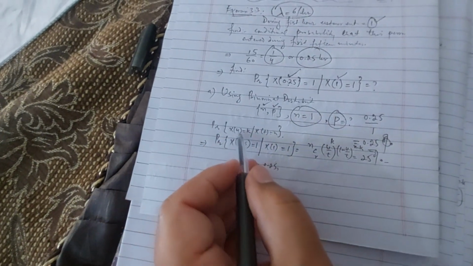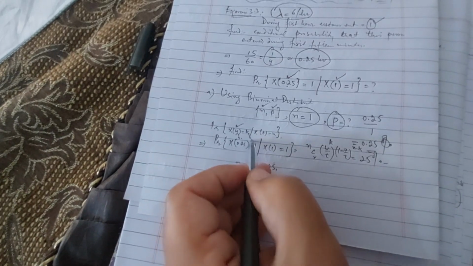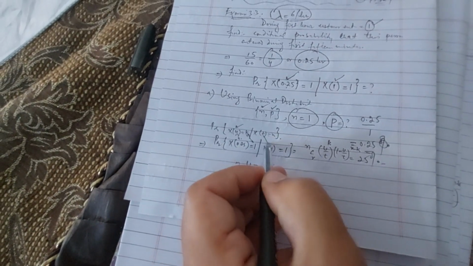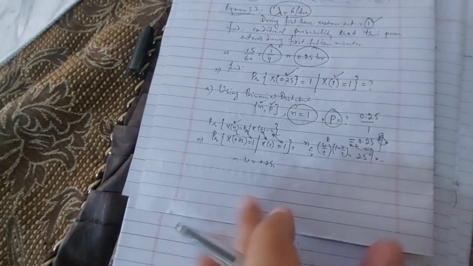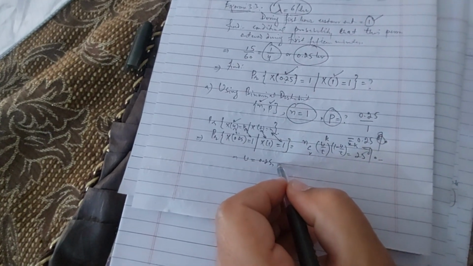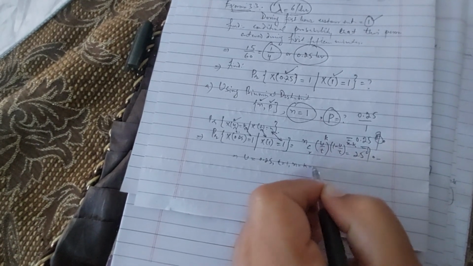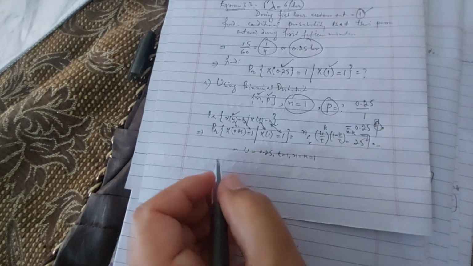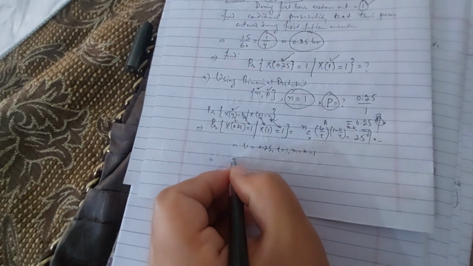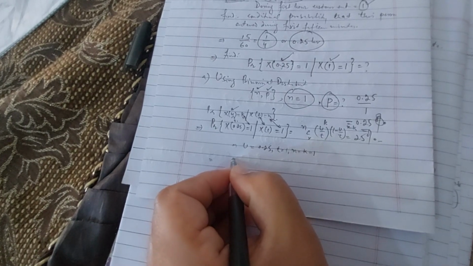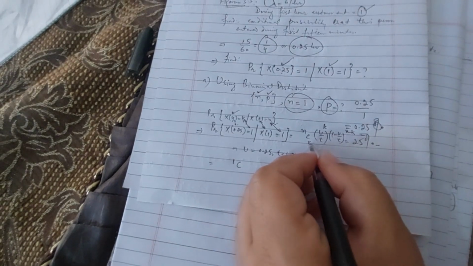Okay, so comparing this, u is equal to 0.25, k is equal to 1, t is equal to 1, and n is equal to 1. Okay, so putting the values, n is equal to k is equal to 1. So we see that one combination of this is nCk.